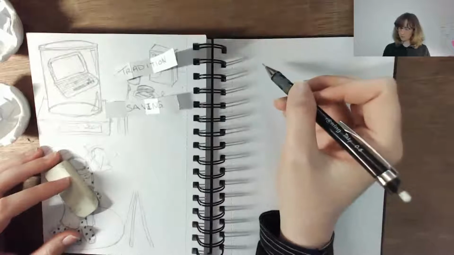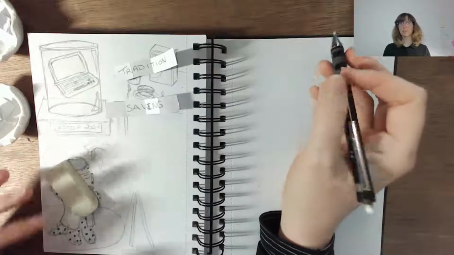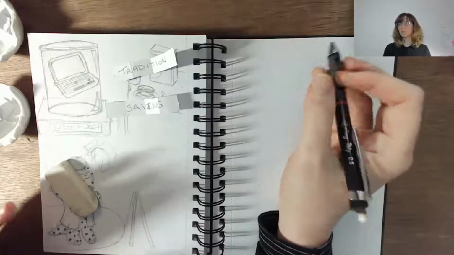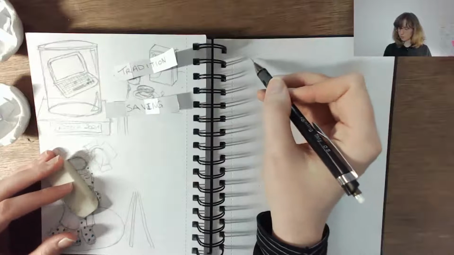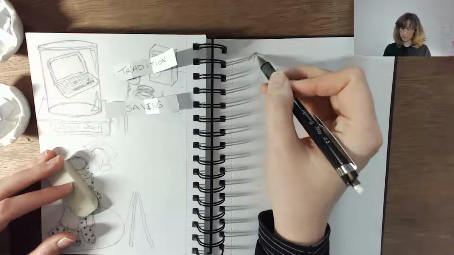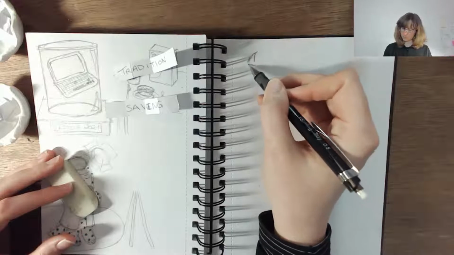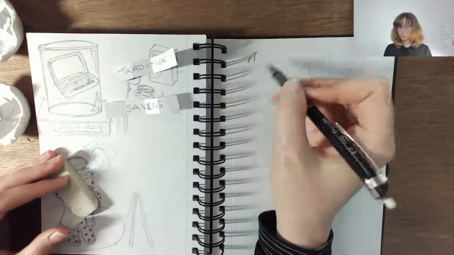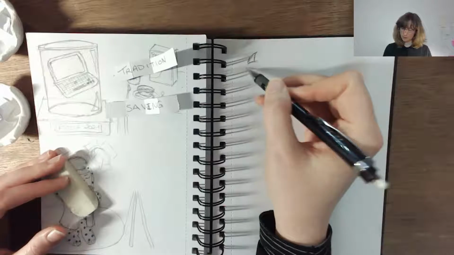So and savings as a piggy bank. So we're gonna kind of fuse those things together. So we're gonna make a funny bull bank. Sounds a bit weird, but let's go for it.